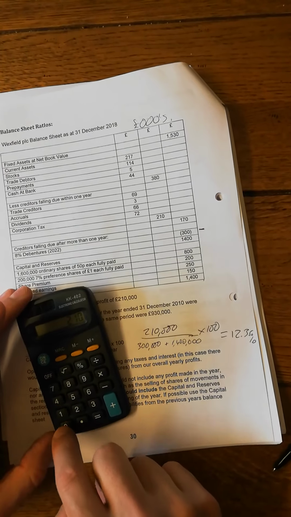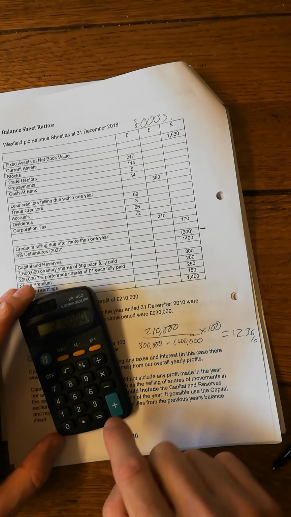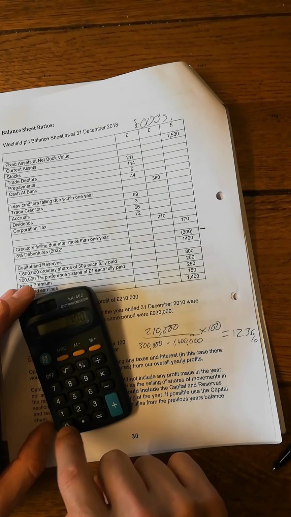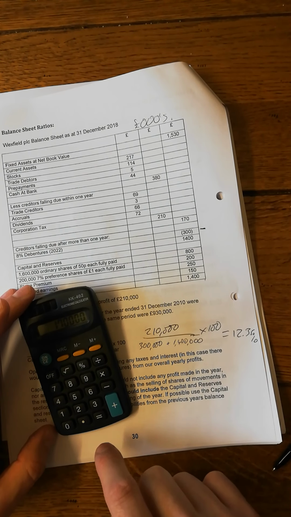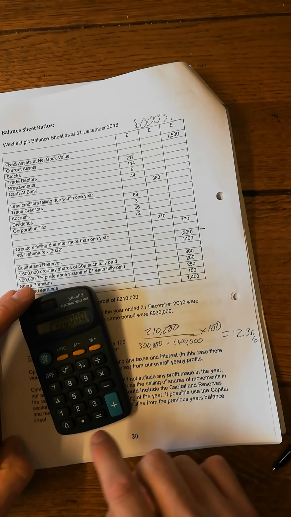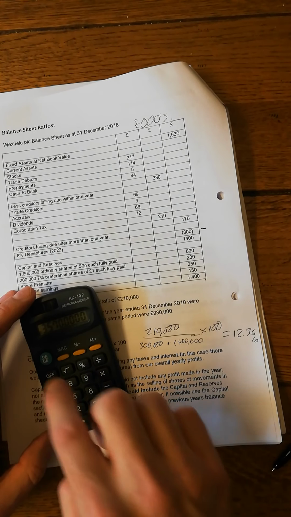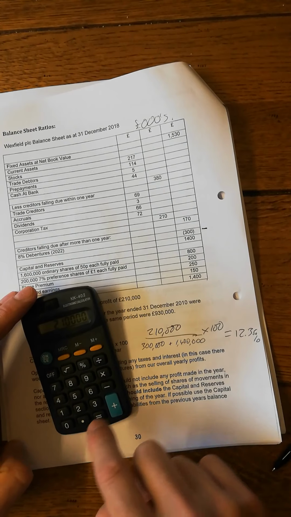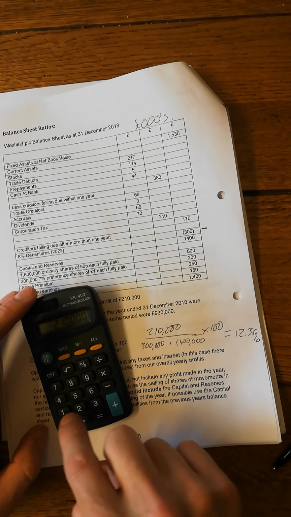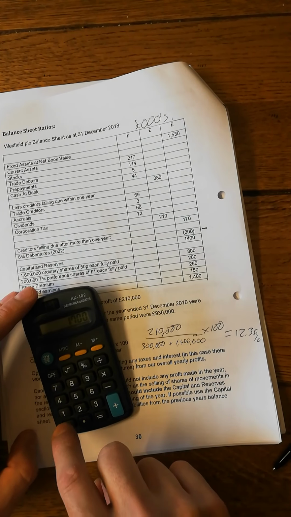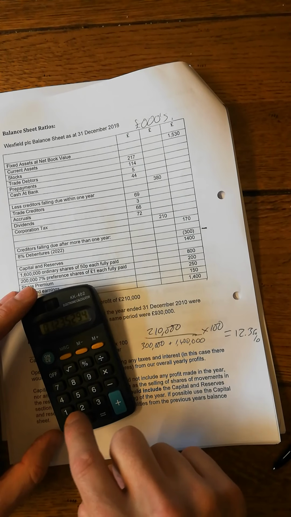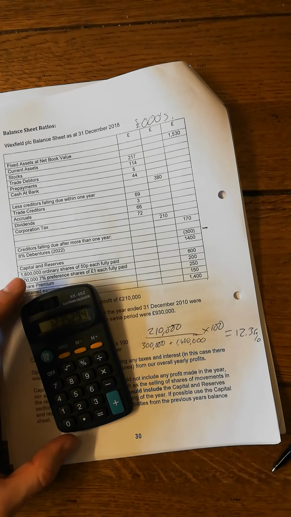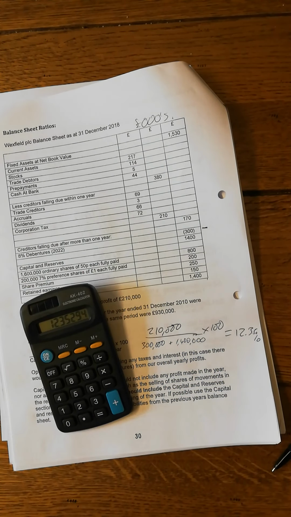So I'll just do that again just to check so I don't get emails saying, Pete, you did it wrong. Which is fine. You're allowed to do that. I don't get hurt at all. I do sometimes. Cry at home, on my own. Times by 100. Yeah, 12.35%. Let's round it again to 2 decimal places.